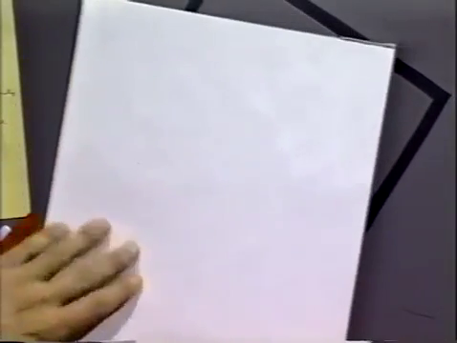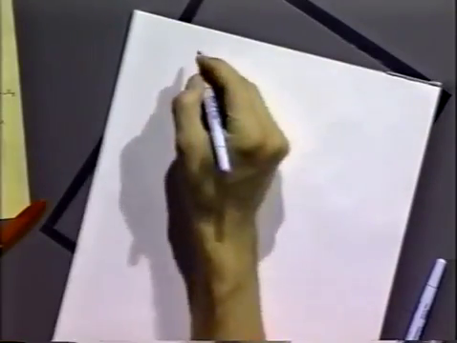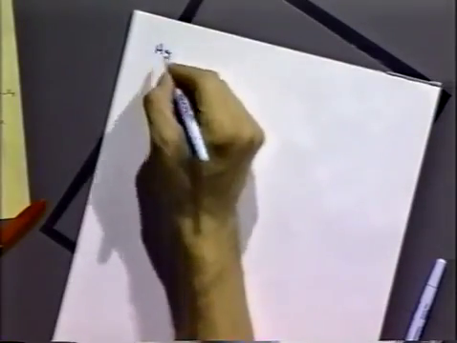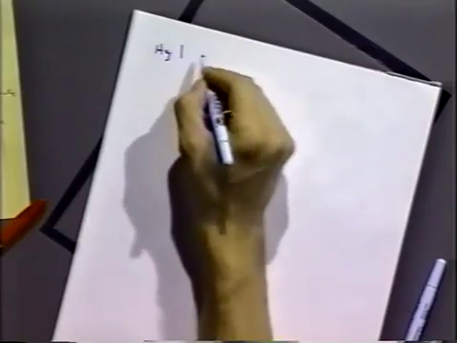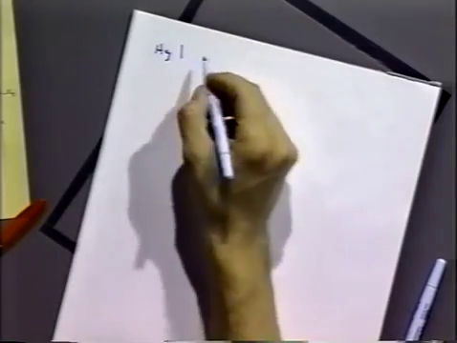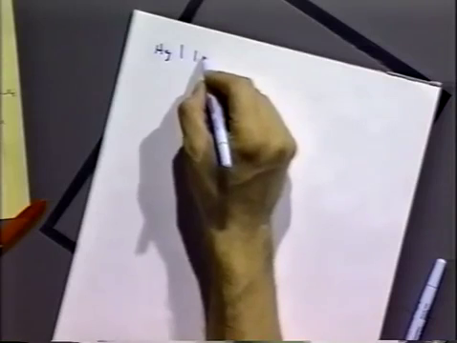Let's go back and reconsider our system that we had from the day before. Remember, we had this system here where we had mercury, and it was in a 1 molar proton solution.